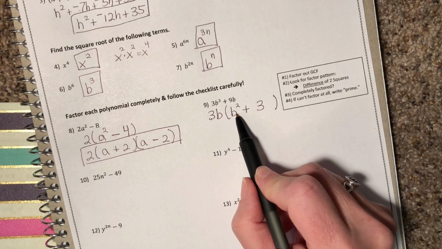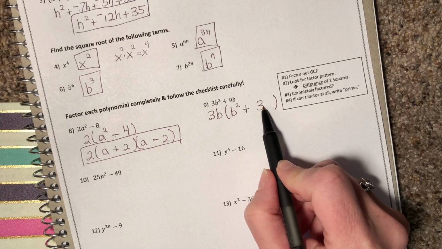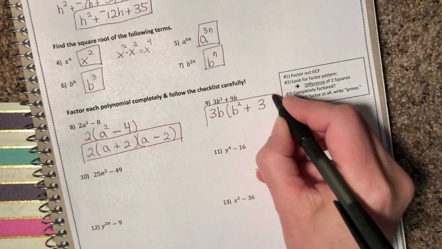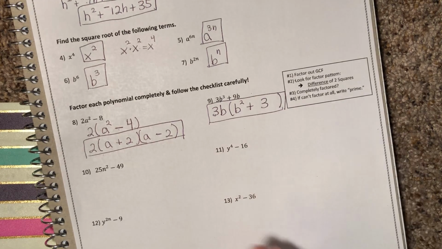Now step 2, look for a special pattern. B squared is a square. 3 is not a square. It doesn't have a square root, and that's not a minus. I can't do anything else, so that's my answer.